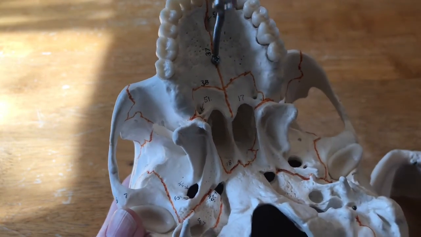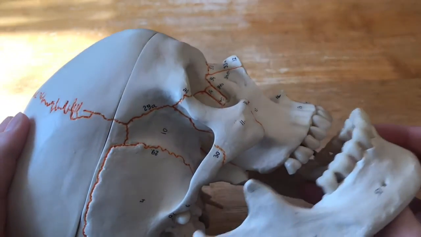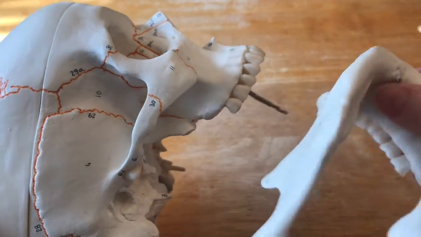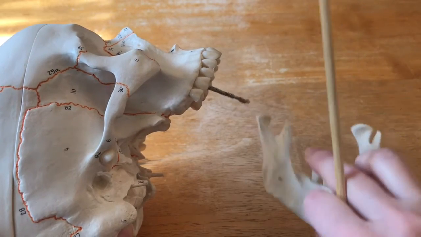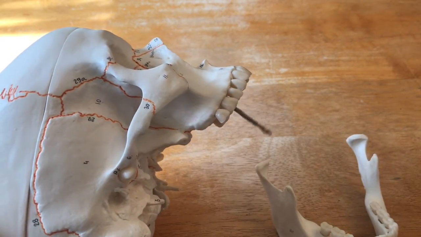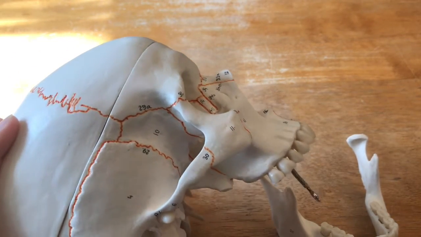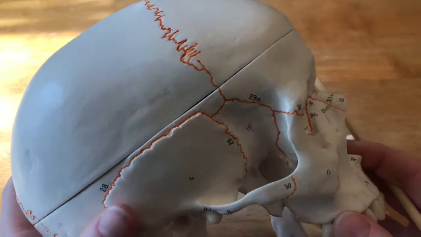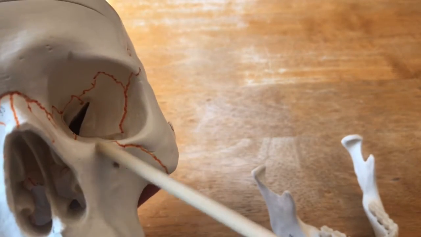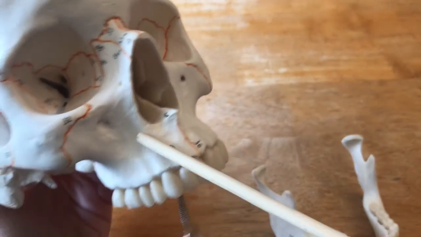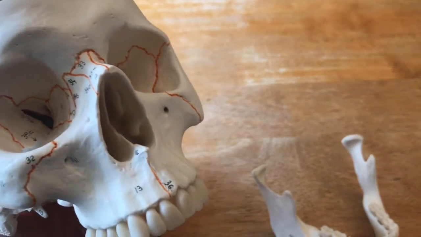Then our mandible. So the mandible is what I removed here. It's the lower portion of your jaw. So this whole structure is the mandible. And then the maxilla here. Maxilla, forming the top portion of your jaw.